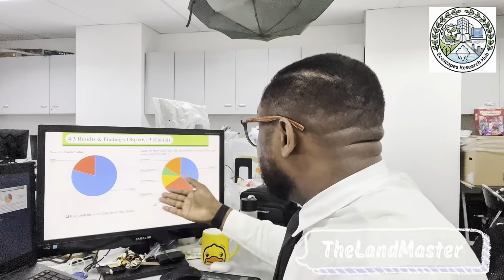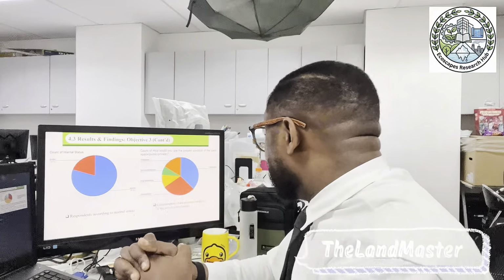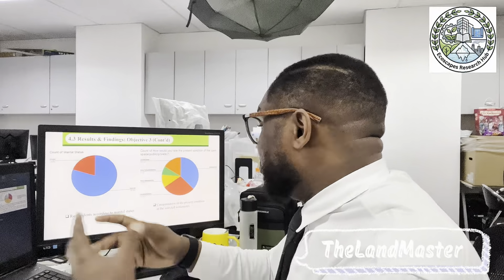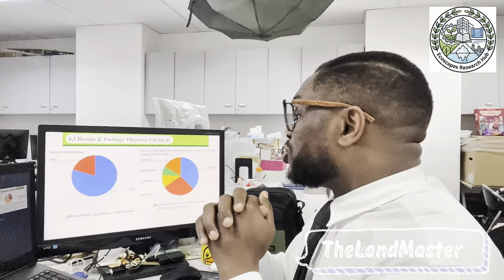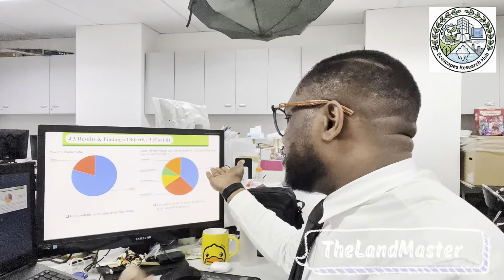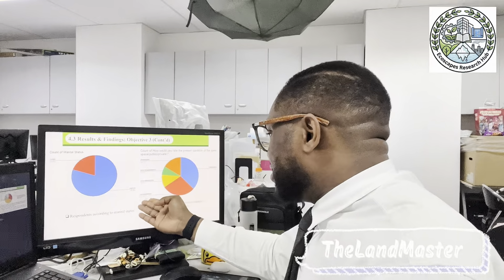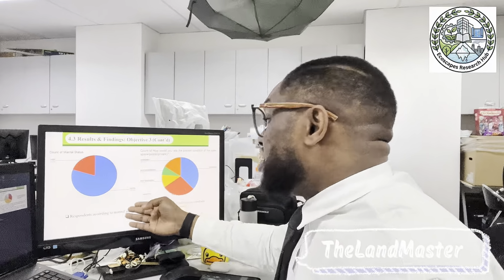All right, so we also did the categorization according to the present condition of the selected settlement, and people also responded according to their perception of the present condition of the parks. Some said they are satisfied with the current state of the park. Some said of course they are not satisfied. Some said they are very, very satisfied.